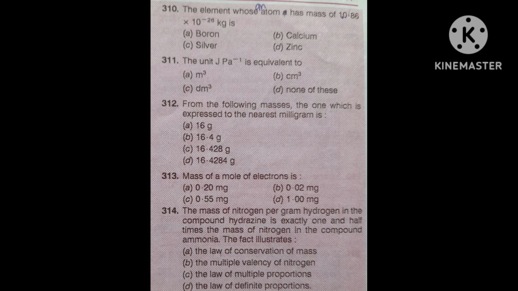Which element is it? That you have to tell. Again I am reading the question.